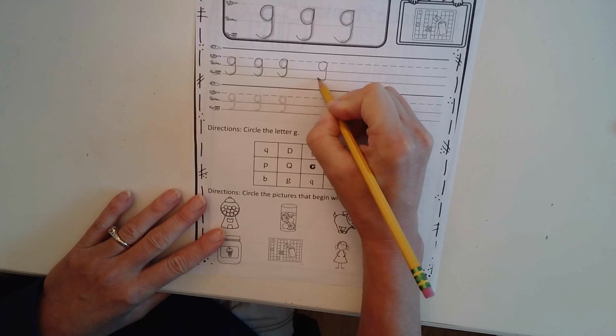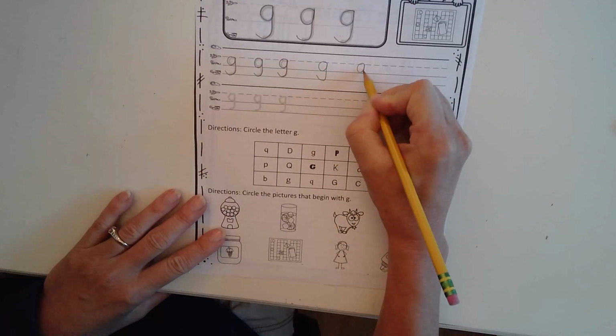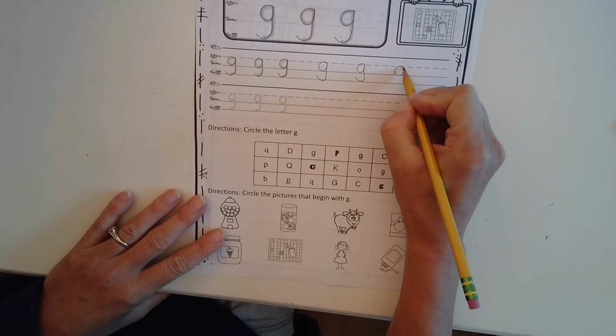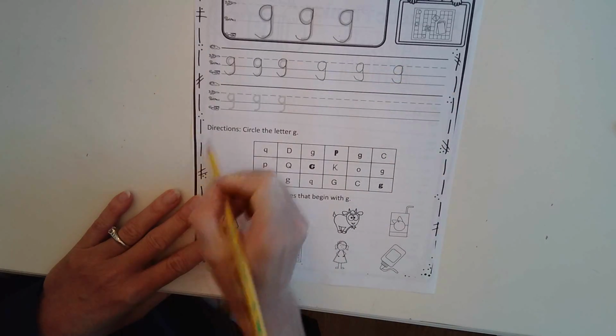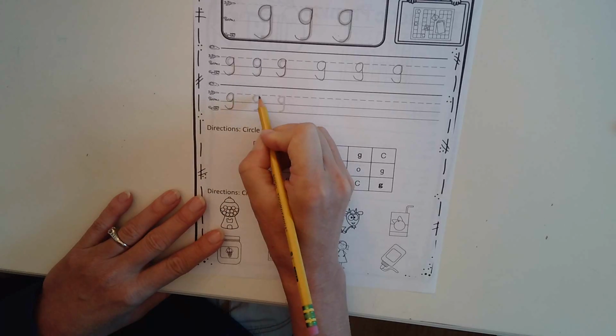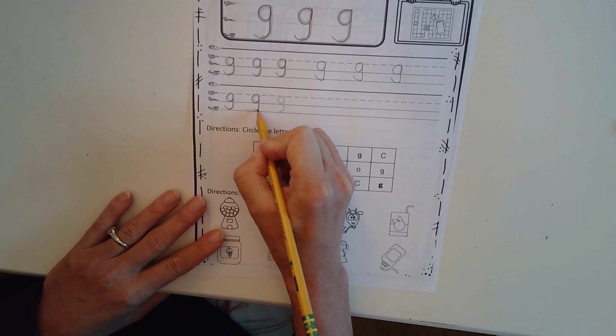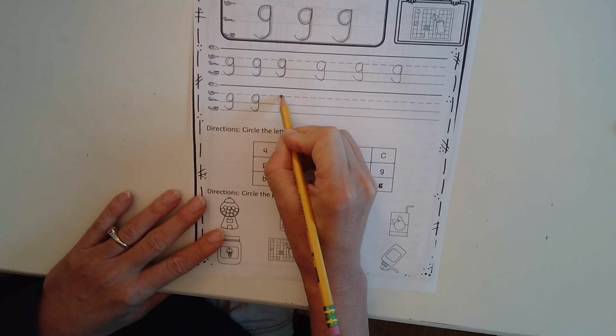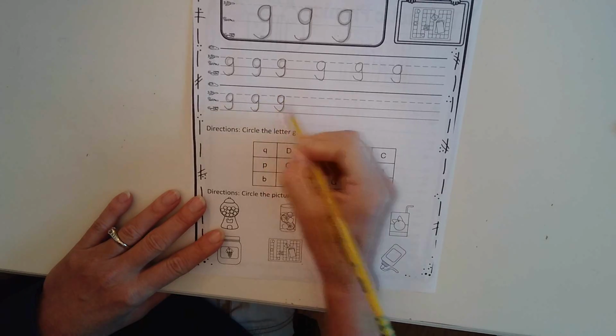G, game, G. Make sure you're starting on the plain line. Letters always start at the top, the top of the letter. So we're starting on the plain line, circling around if it's a plain line letter.